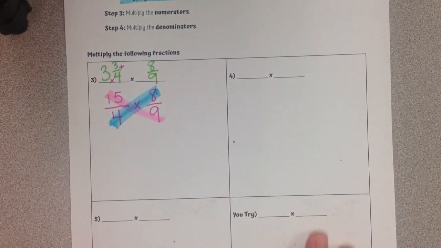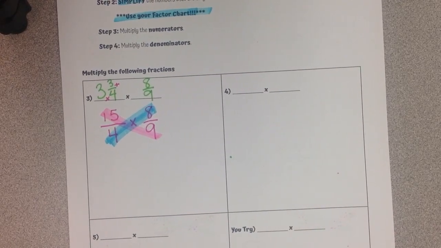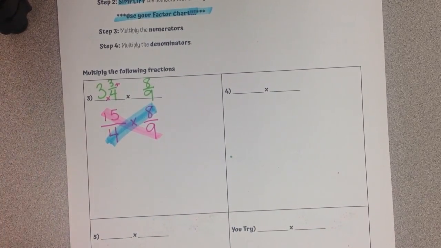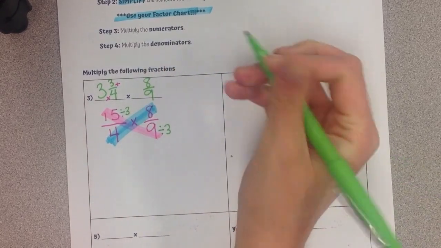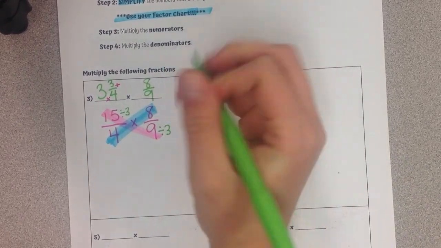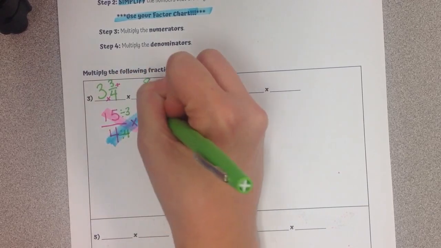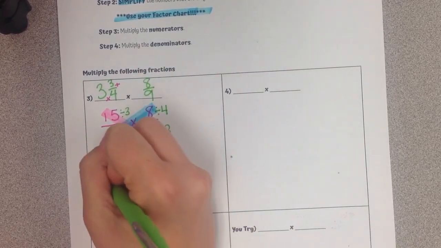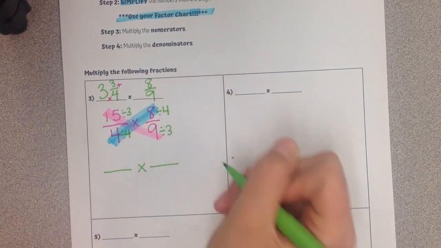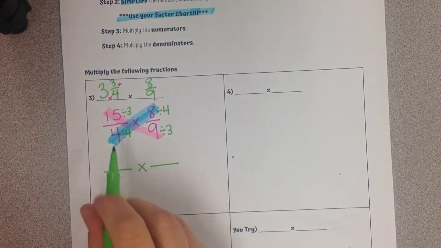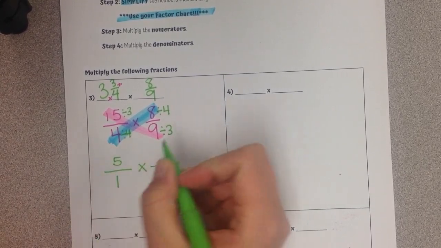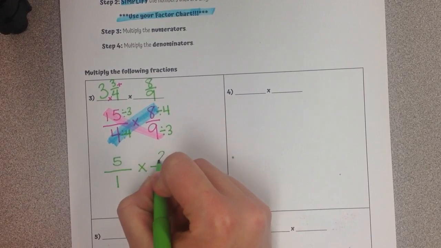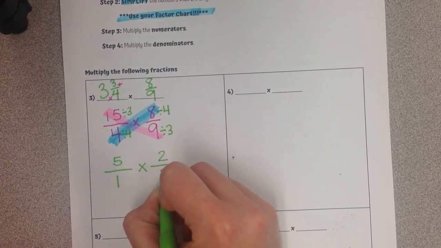I'm going to use my factor chart to find the GCF of 15 and 9 first. So the GCF of 15 and 9 is 3, so I'm going to divide both of these by 3. And the GCF of 4 and 8 is 4. So I'm going to divide both of these by 4. So I'm going to rewrite my fractions in simplest form. So I have 15 divided by 3 is 5. 4 divided by 4 is 1. 8 divided by 4 is 2. 9 divided by 3 is 3.